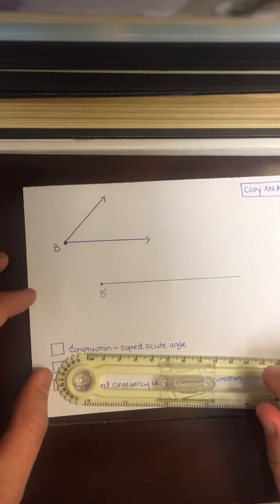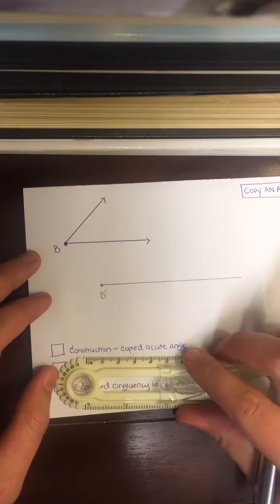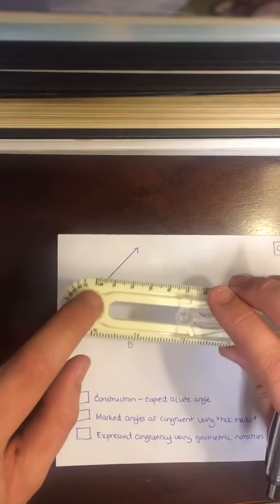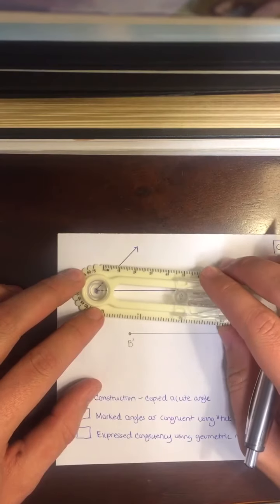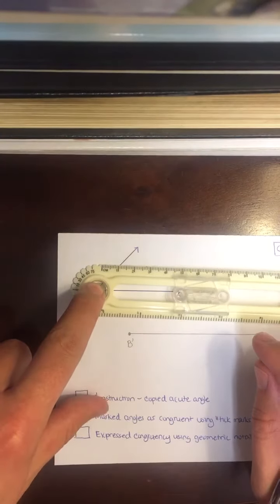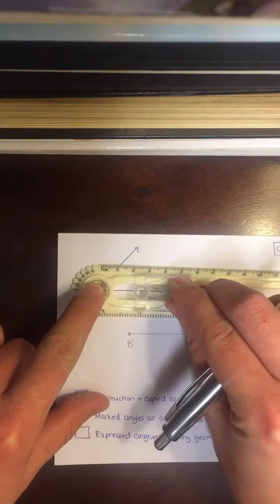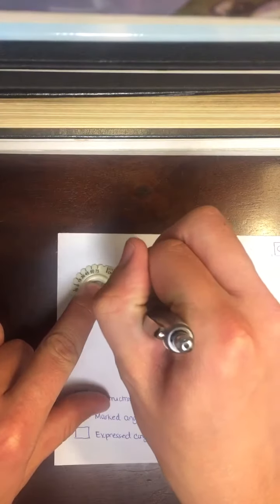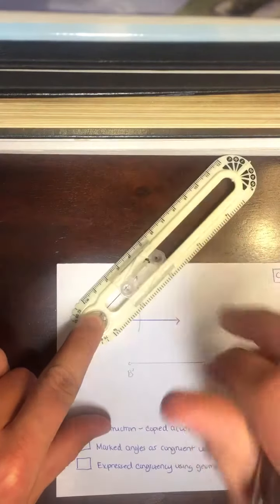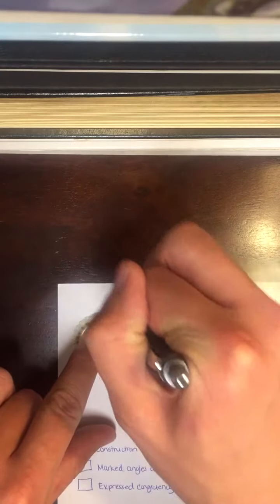Our next step is to identify additional points within my original angle. So I'm going to go back to my original angle. I'm going to place the window of my compass over my vertex point B here, and hold this down firmly so my compass does not move. I'm going to move this in such that when I draw an arc along my acute angle, it touches both of the rays of my angle.